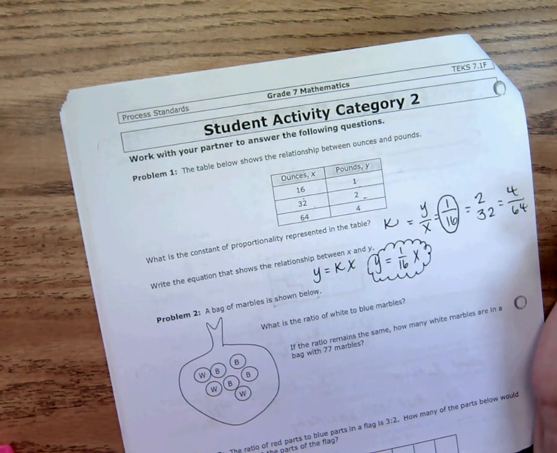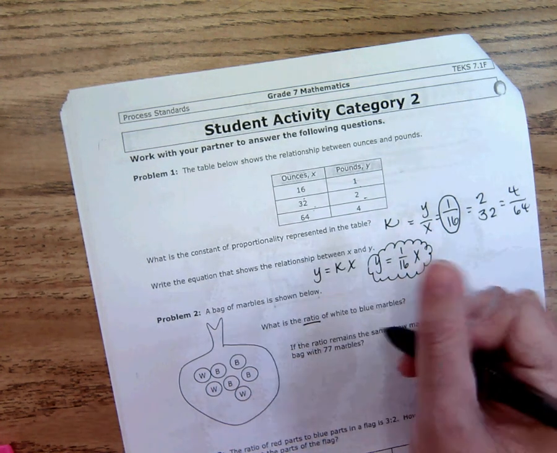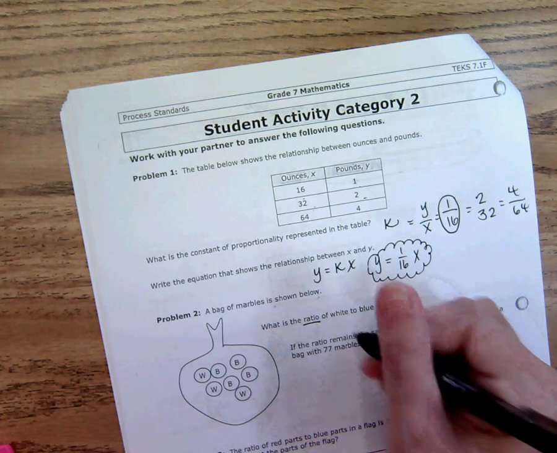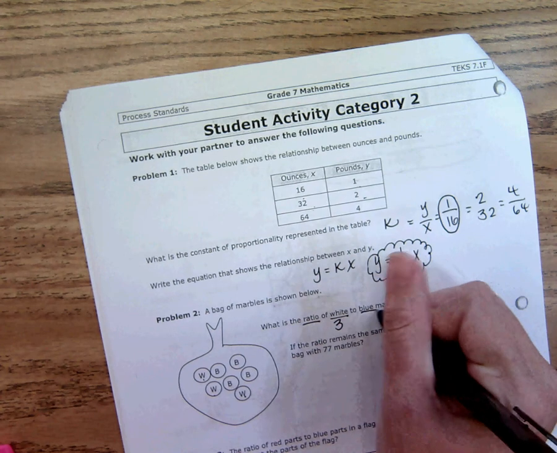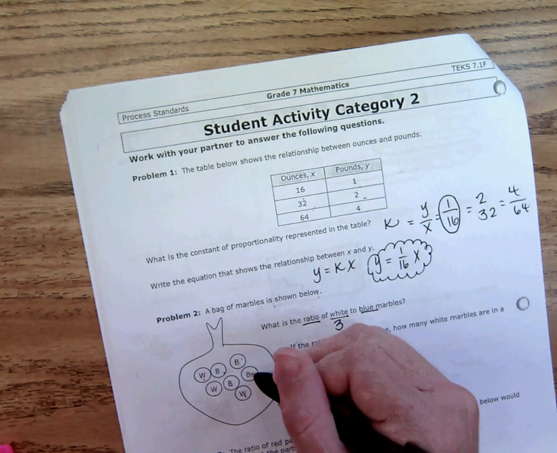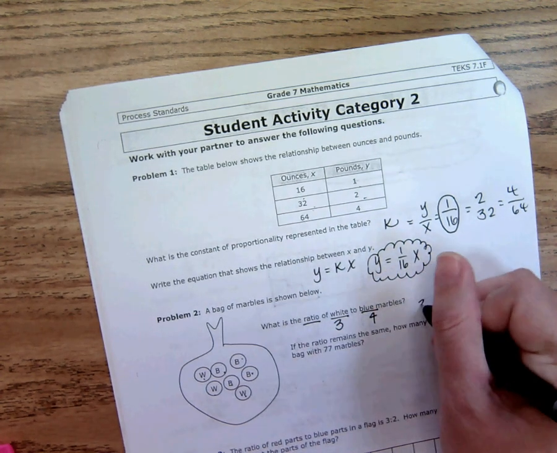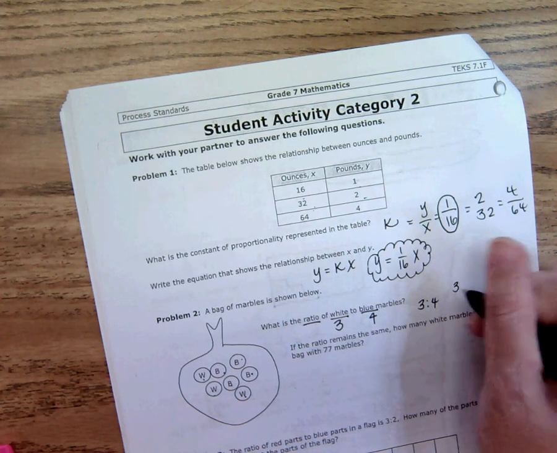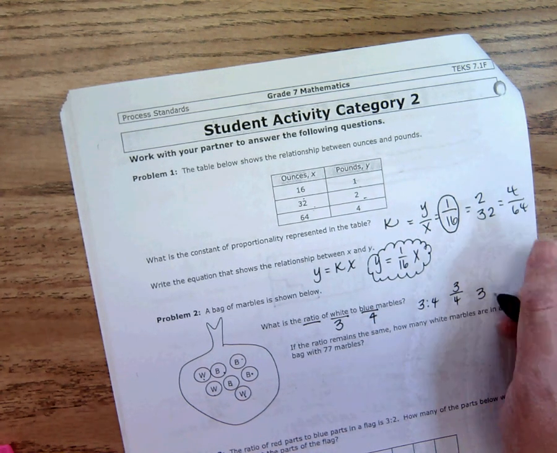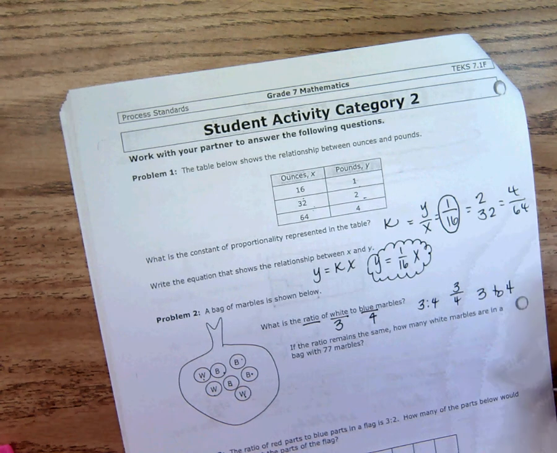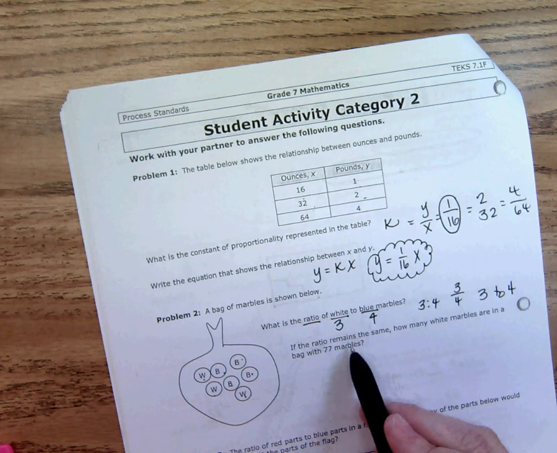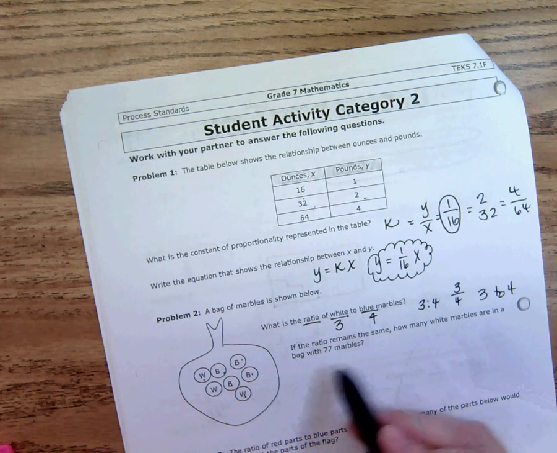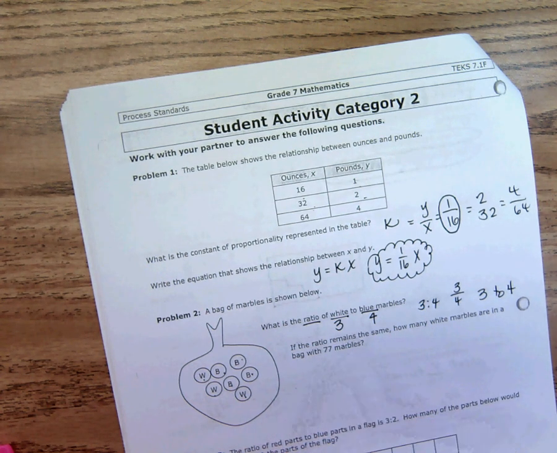The next one, a bag of marbles is shown below, and it asks us for the ratio of white to blue marbles. So if I count my white marbles, I've got 1, 2, 3. And if I count my blue marbles, 1, 2, 3, 4. So it's a 3 to 4 ratio. You'll see that written as a fraction, and you'll also see it written this way. So those are the 3 different ways to write a ratio. If the ratio remains the same, how many white marbles are in a bag with 77 marbles?